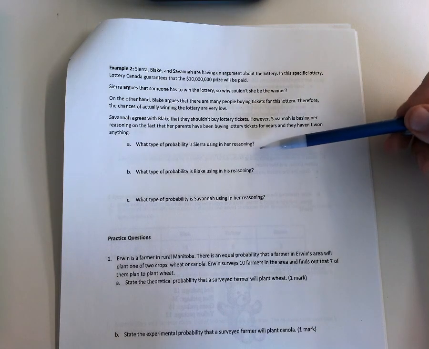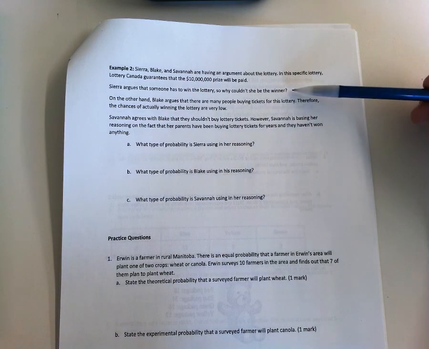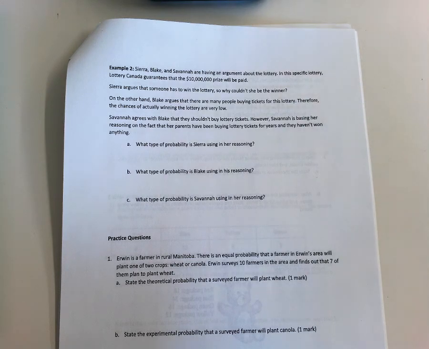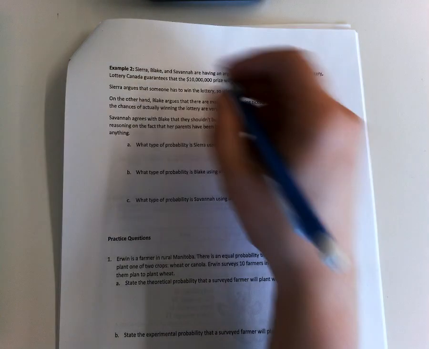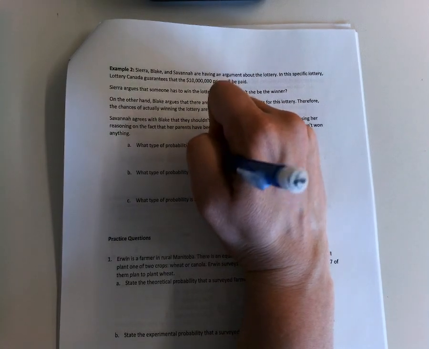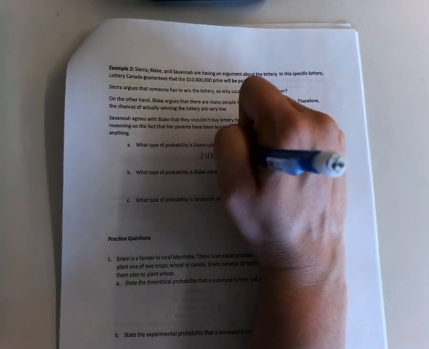Sierra is basing her decision on her own opinion. She's just saying, someone has to win, why couldn't it be me? There's no evidence that she understands the actual chances of winning the lottery. So her opinion is based solely on her subjective judgment.